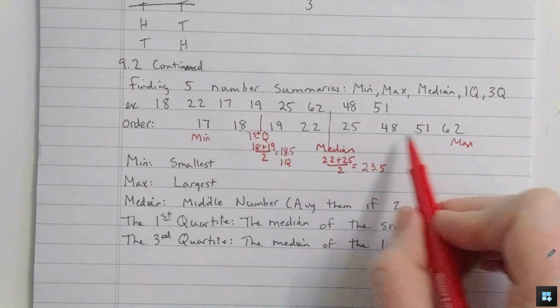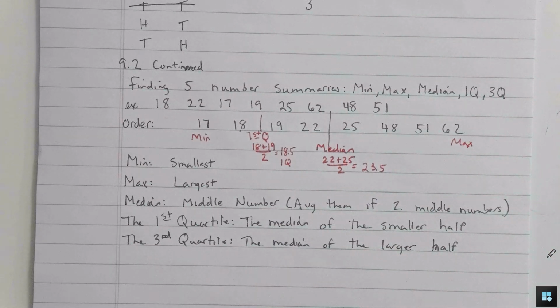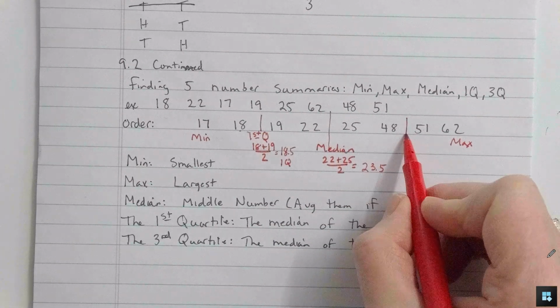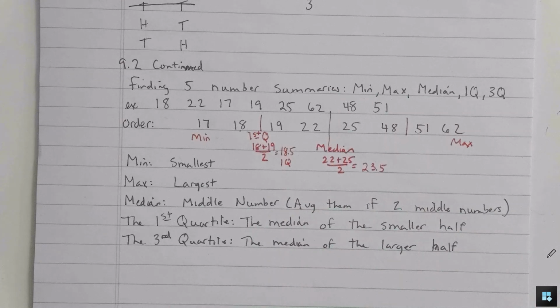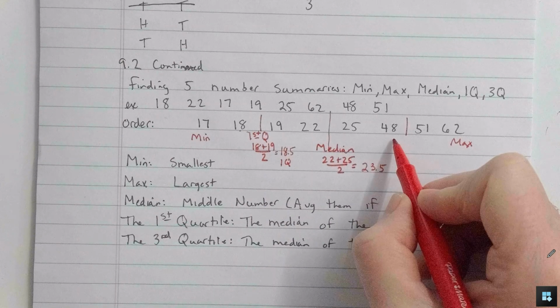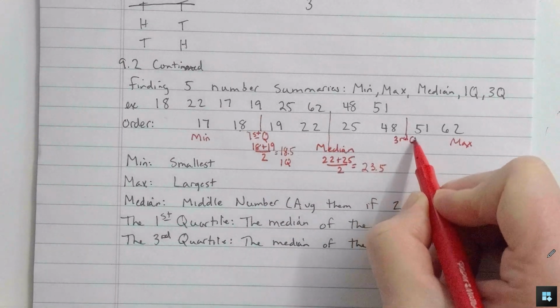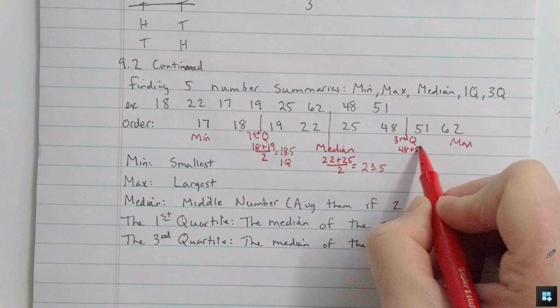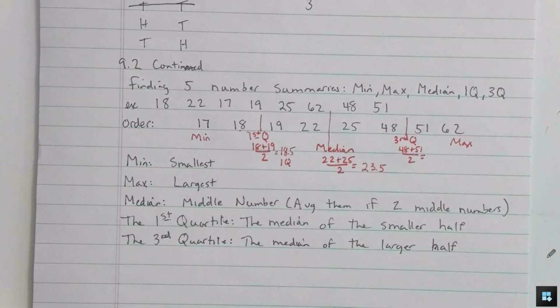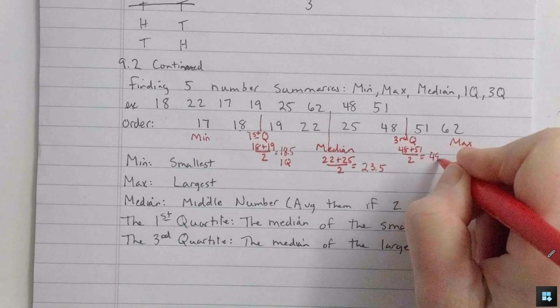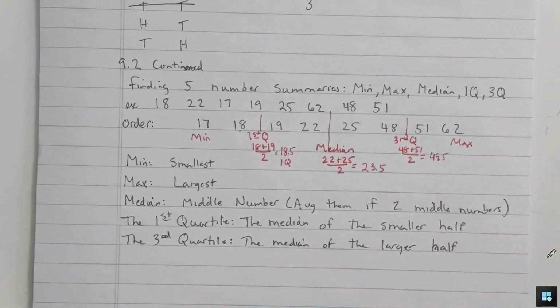And then we have 4 numbers to the right that are larger, and we're going to break those in half as well. So divide it in 2 and find the median there. So there's 2 middle numbers. We average those. 48 plus 51 divided by 2. 48 and 51. Let's just use a calculator. 49.5. So finding those 5-number summaries is the most work, and graphing is the least work.